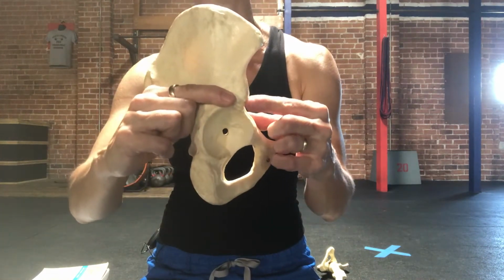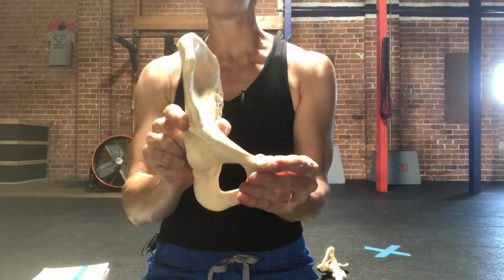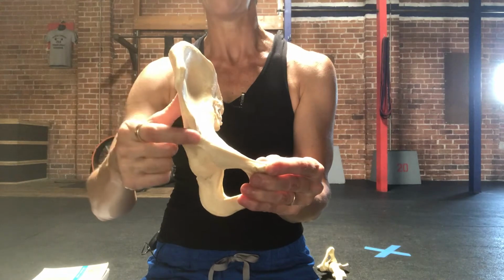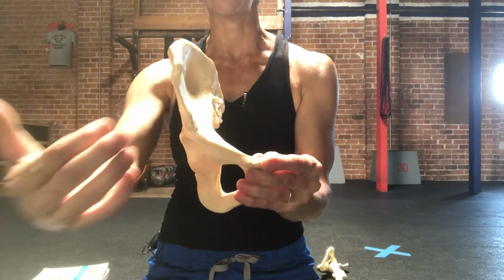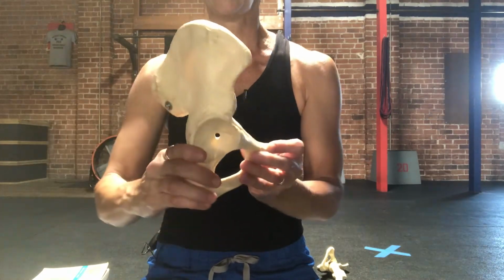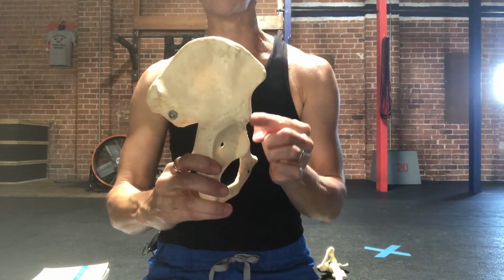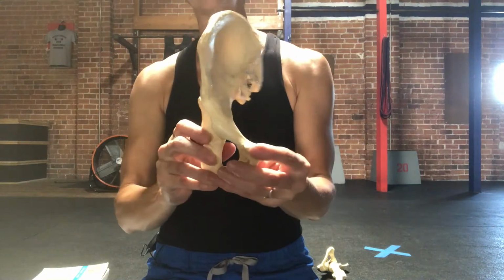If we're looking at it from the front, it's a little harder to see. We can see the anterior superior iliac spine, but the anterior inferior is harder to see from an anterior view. If we are looking from a lateral view, we can see it just fine. There it is, the anterior inferior iliac spine.